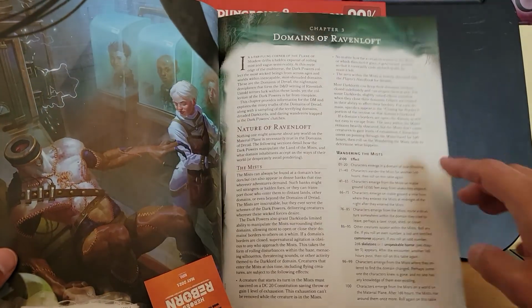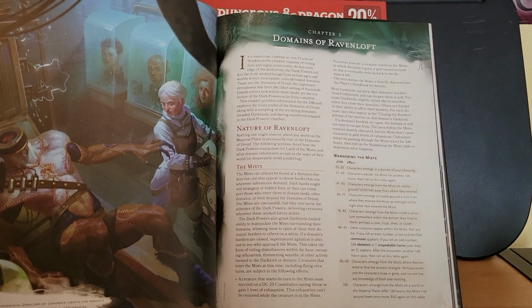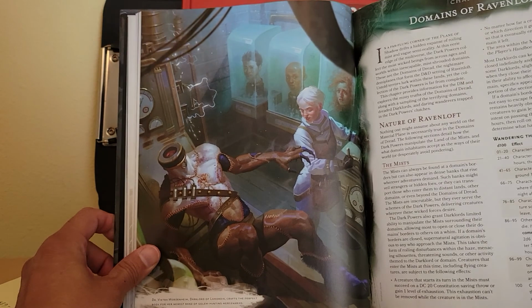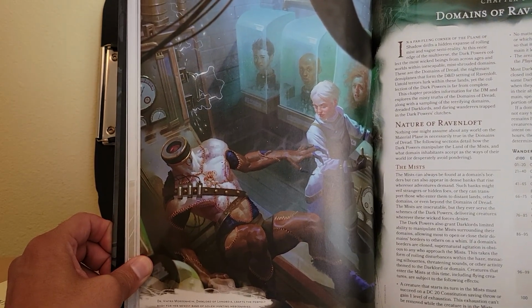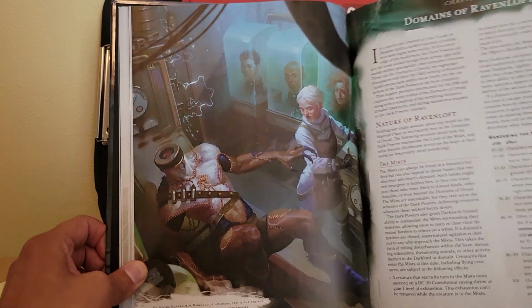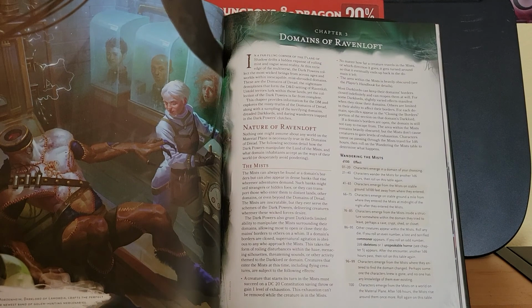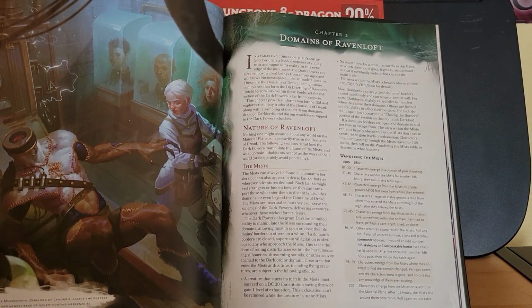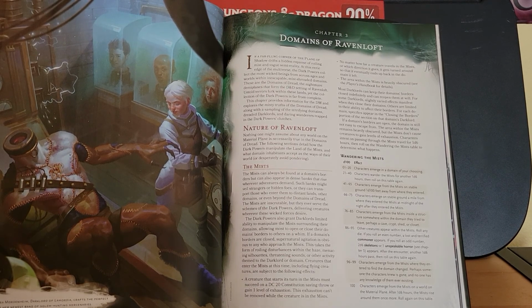And now we're getting to the section that most people have been asking a lot of questions about: the domains of Ravenloft. I want to say there are like 18 main. Well, first, this picture is pretty cool. I like it. There are 18 to 20 major domains of Ravenloft that they included. And this is probably where my criticism comes in.